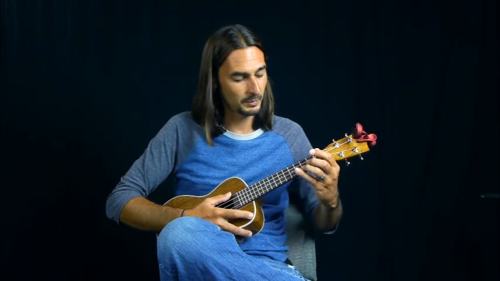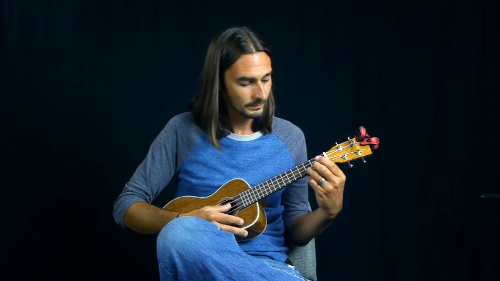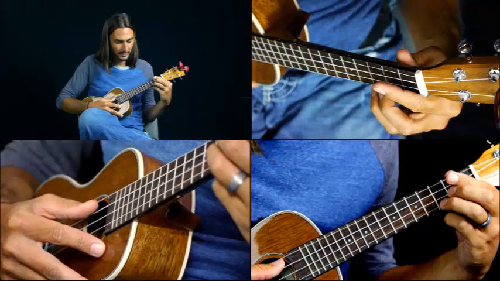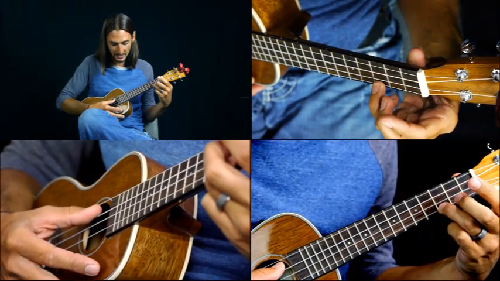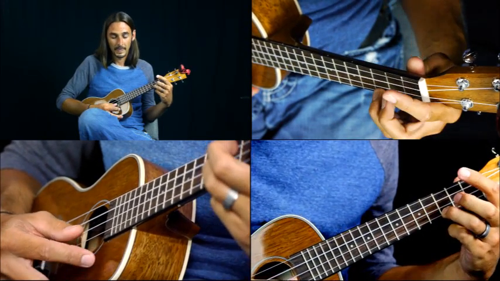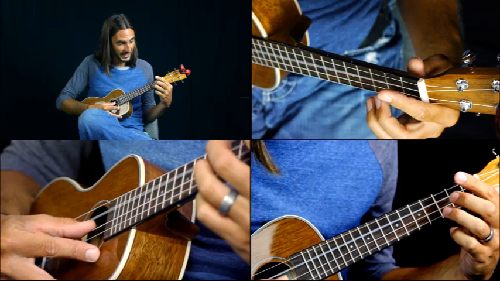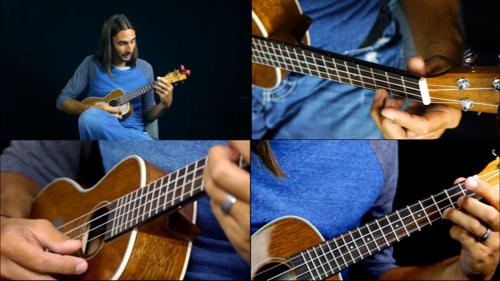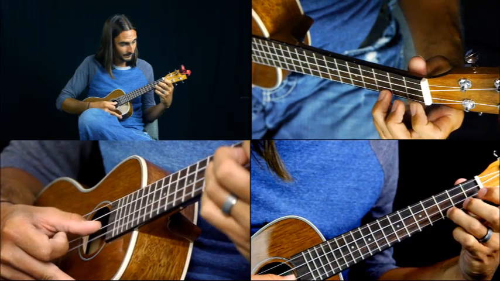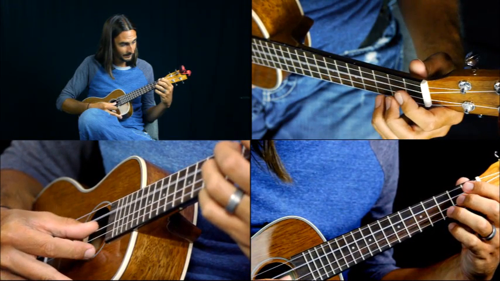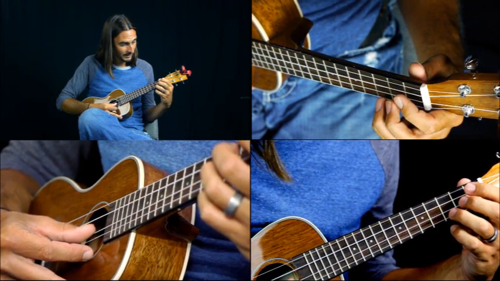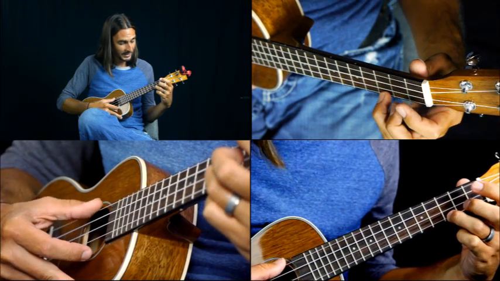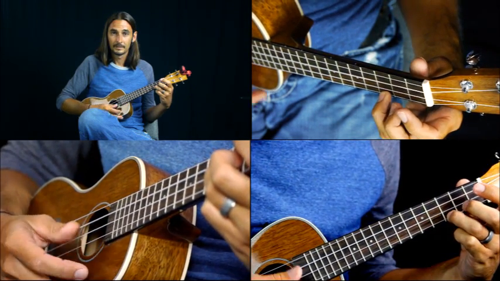So let me show that to you by playing the scale. If we have a C chord, we already know our C major chord. That chord is made up of a C, an E, and a G note. C, E, C, and G. So we doubled up the C, but we have the G in there as well. So where do those notes come from?